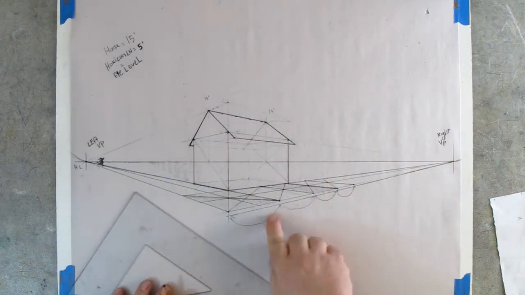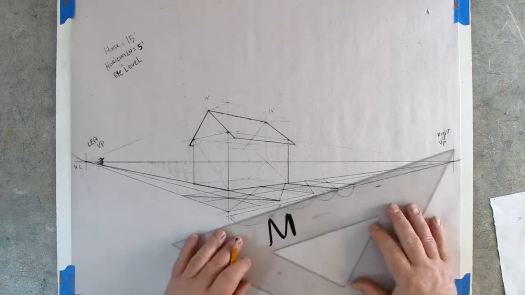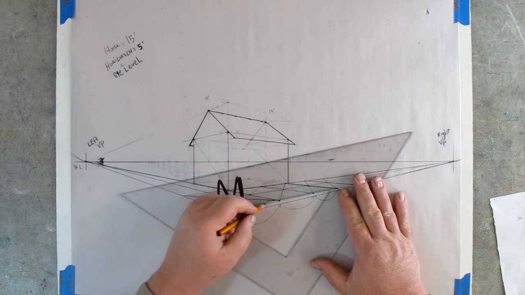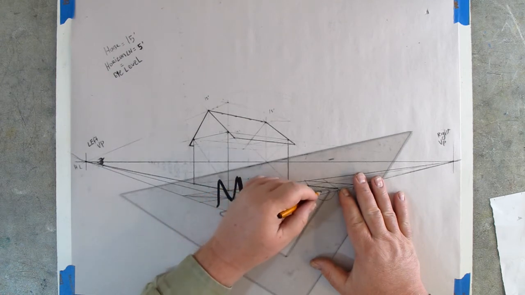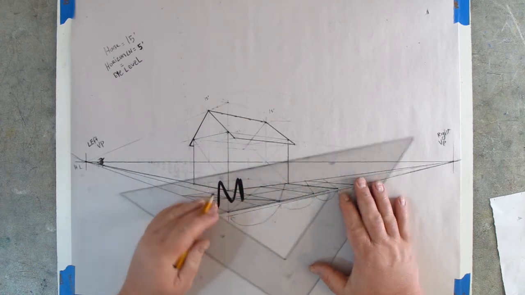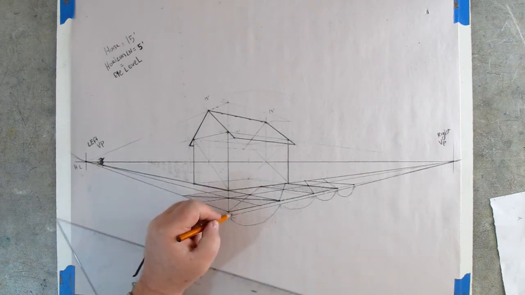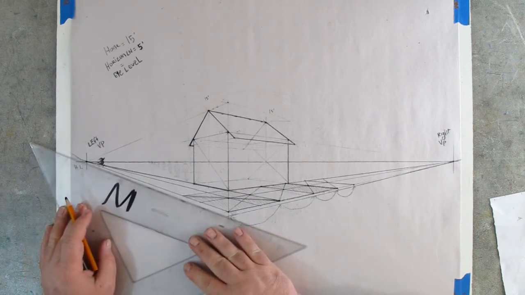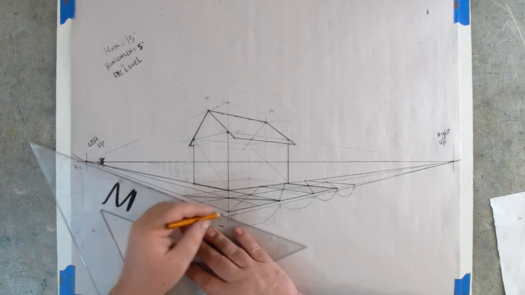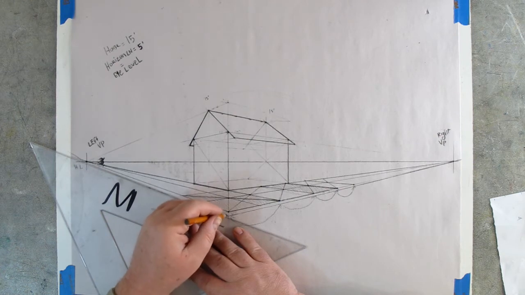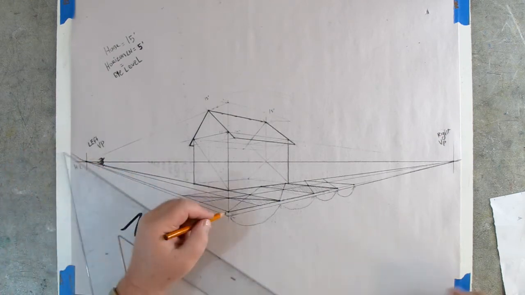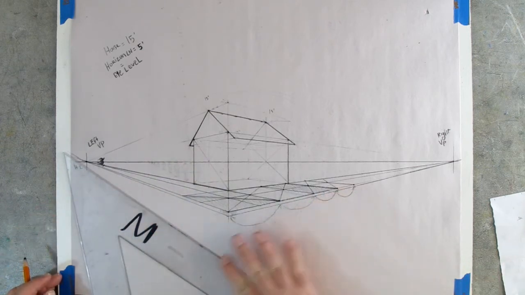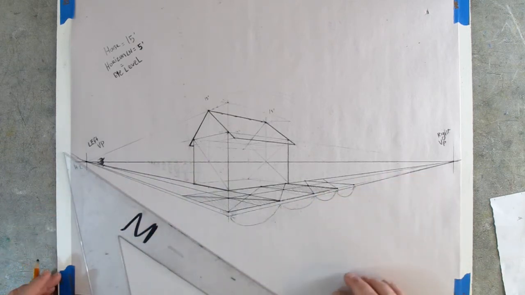So we could come over here and go ahead and make a thickness on this sidewalk going back away from us in space. So now that has a thickness, right? This is the curb of the sidewalk. And again, we can take the curb back this way to the far distant vanishing point. And again, this would be the curb. Now this actually has dimension. Before it was just this flat, razor flat plane.